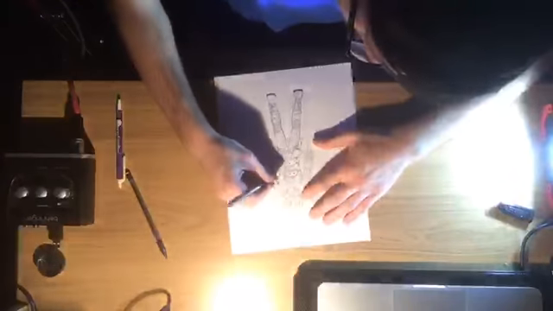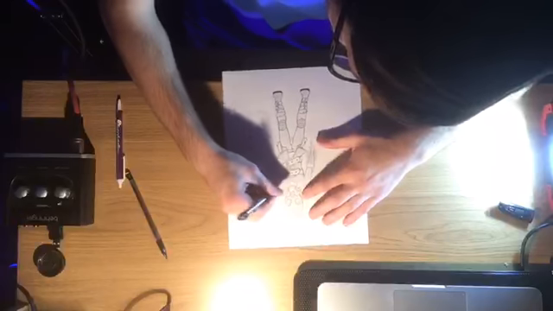Now again, since we're doing his arms, his elbows bend, so his fabric will wrinkle up.